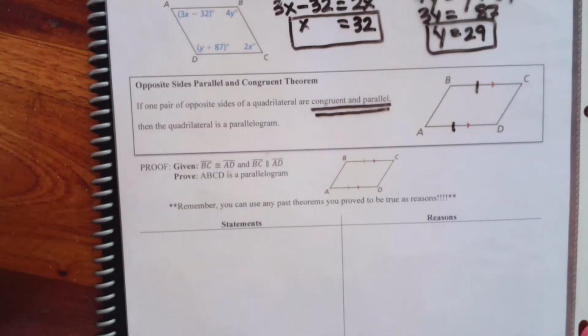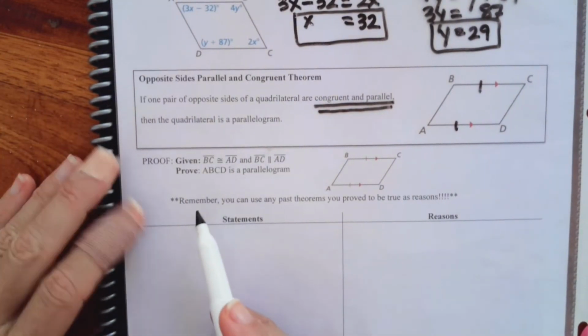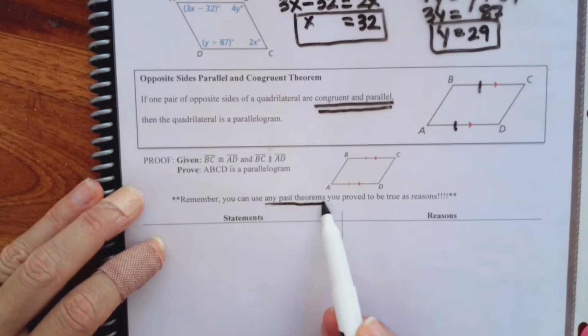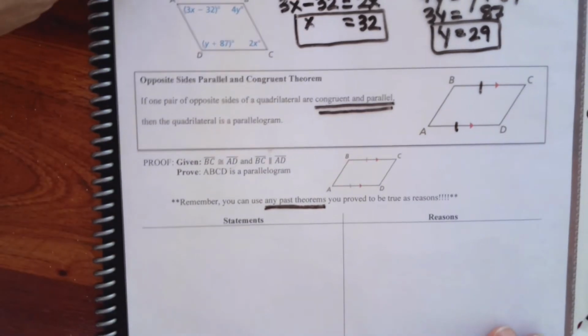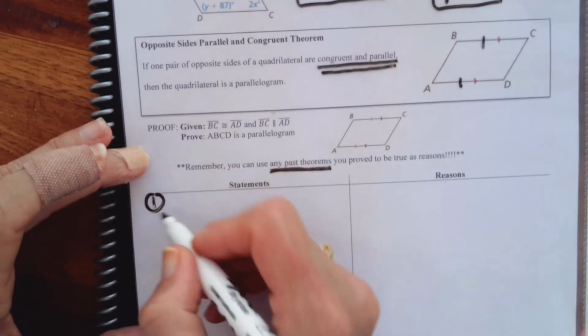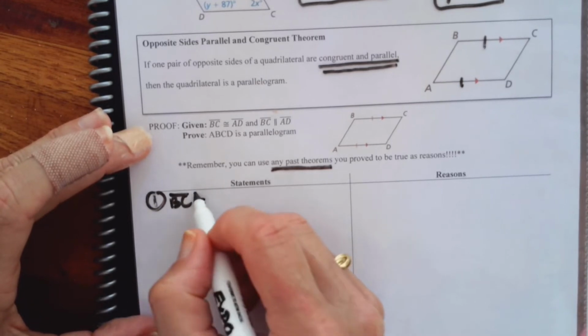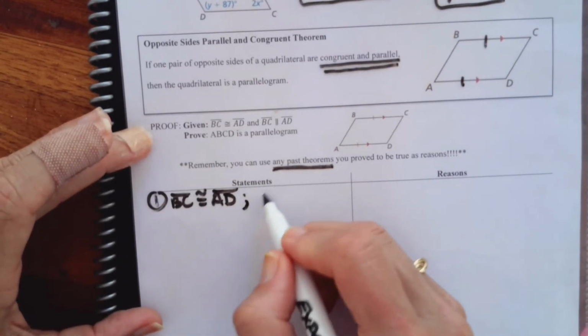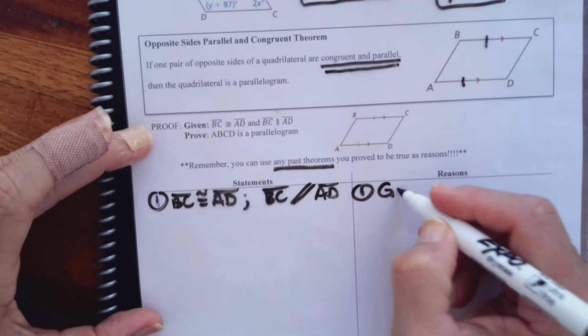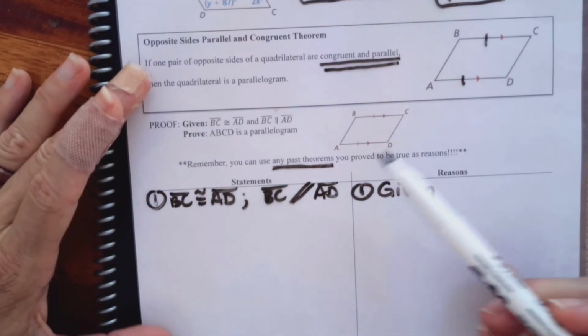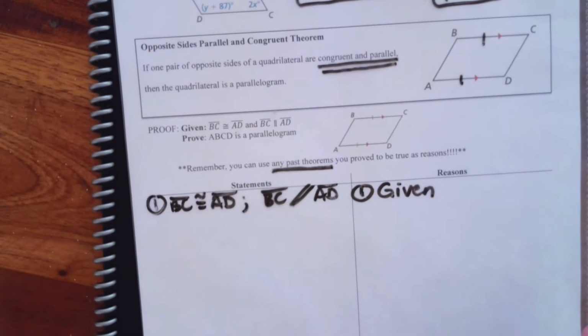I'm going to go ahead and run through the theorem. And just as I do this, remember, you can use any past theorems you already proved as reasons. It's going to be very similar to the last one. I'm going to start with these sides congruent and BC parallel to AD. So that's what we're given. And we're just going to try to prove that ABCD is a parallelogram. So that means we need both sides parallel. That's where we're going with this. We have one side, we need the other. Oh, parallel and congruent, really.